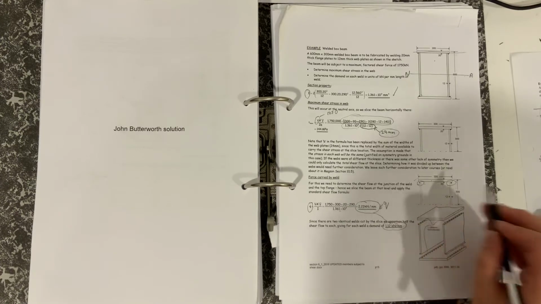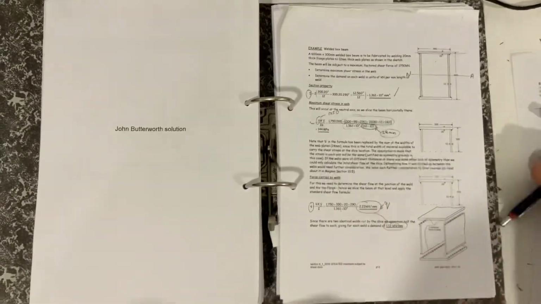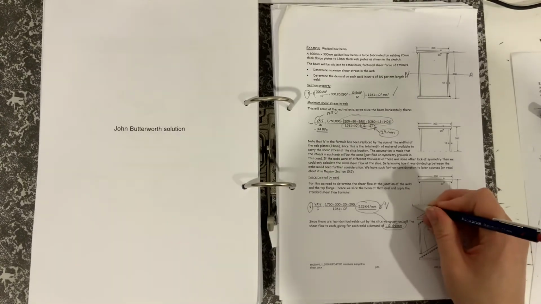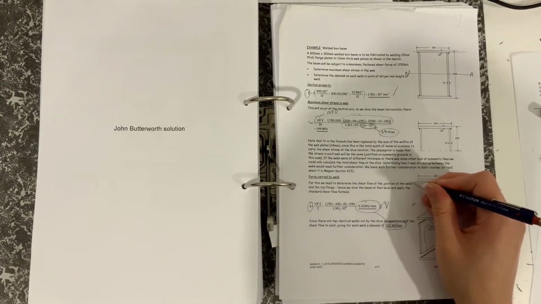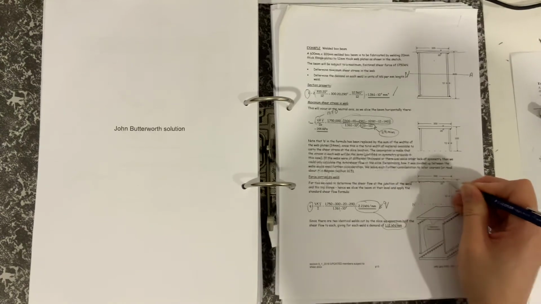Now let me just show where the slice is. So that's the neutral axis of the section, and we are taking the slice through here.